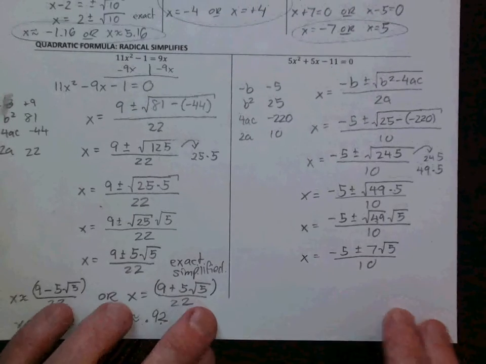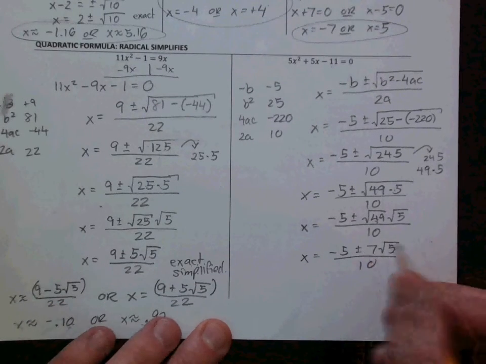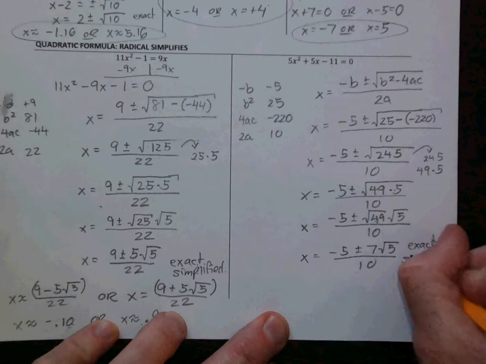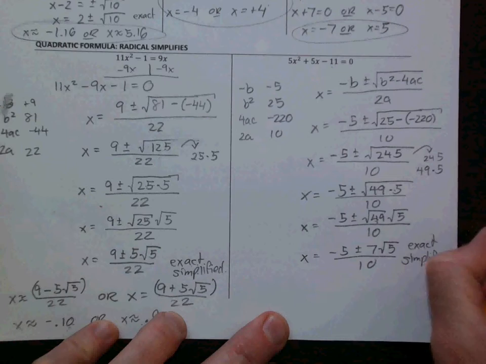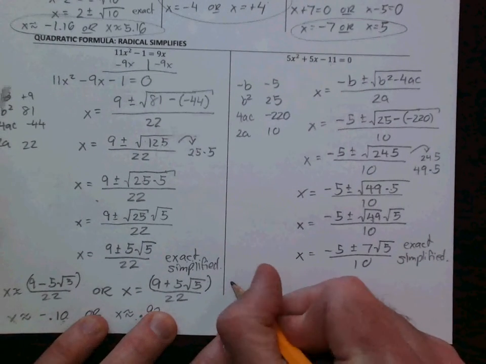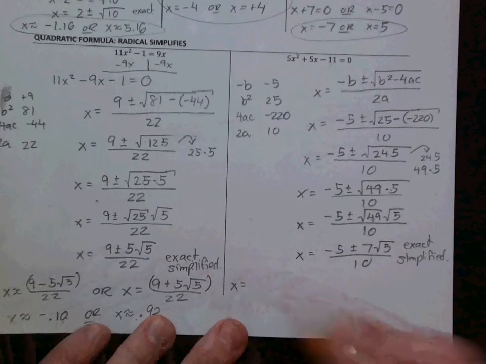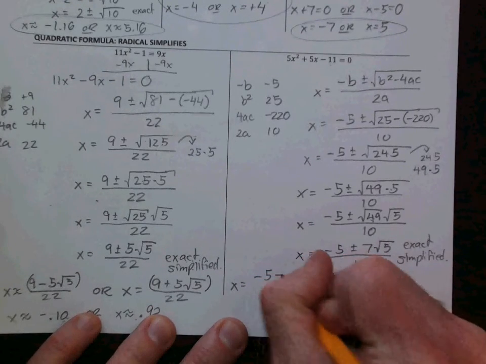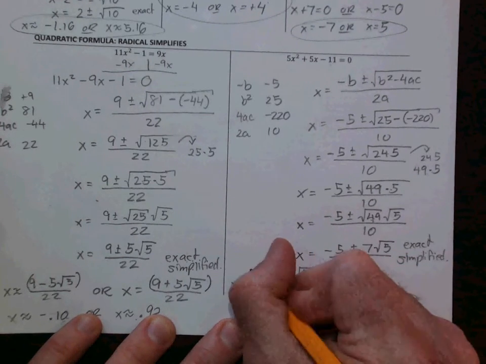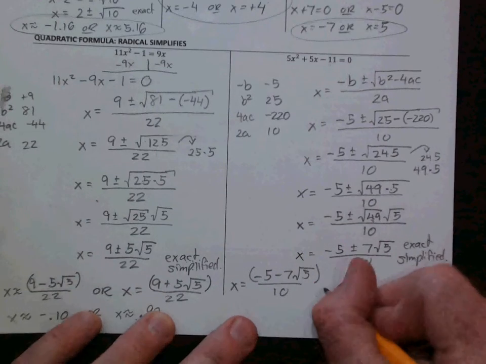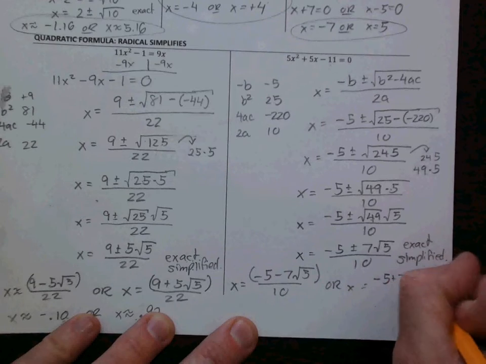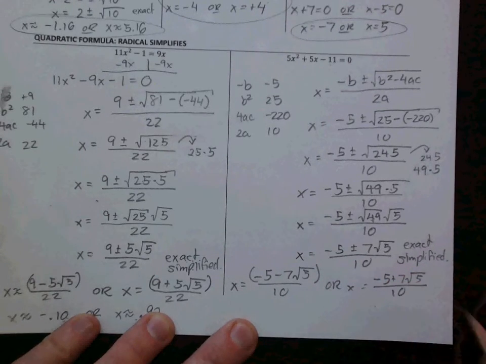So, now if we want, this is the exact simplified form. But if we want to get the calculator, the approximate answers, negative 5 minus 7 square root of 5 all over 10, and I'm going to put the numerator in parentheses, or x is equal to negative 5 plus 7 square root of 5 all over 10.